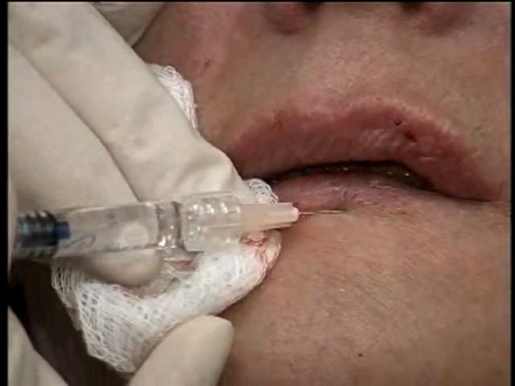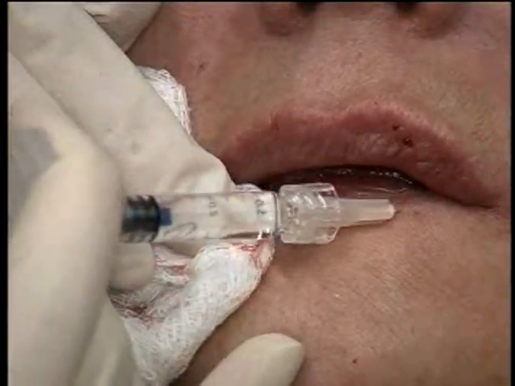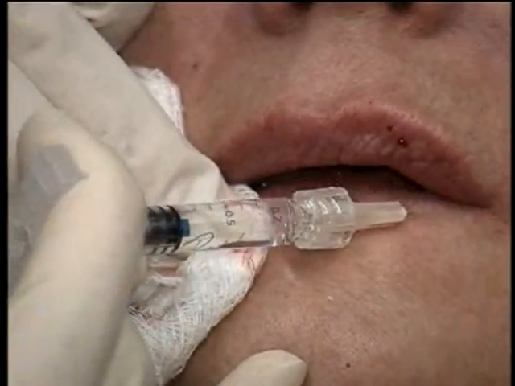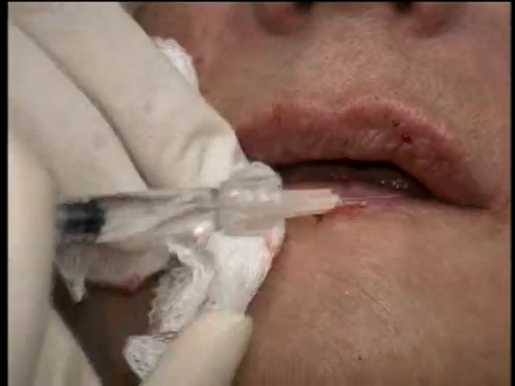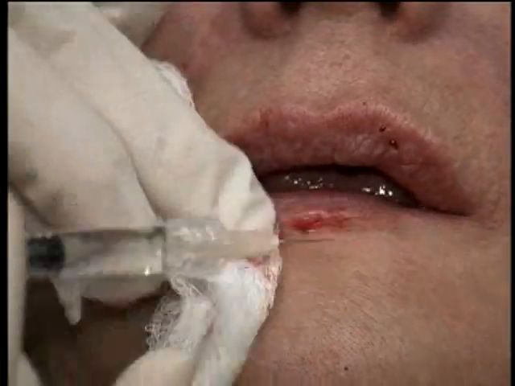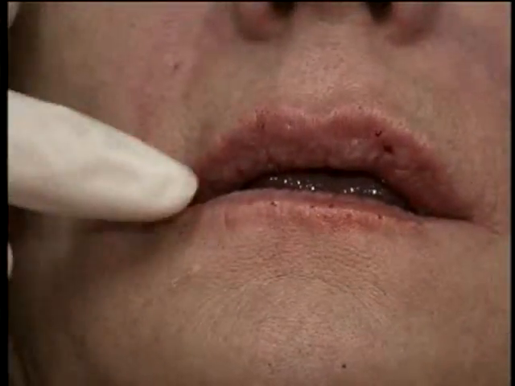All the way across the lower lip until I get to the other side. Okay. I think that looks pretty good.